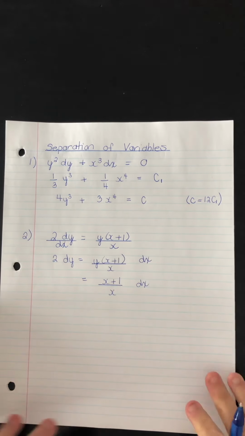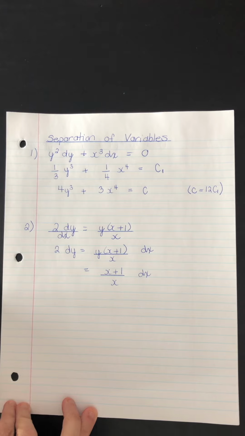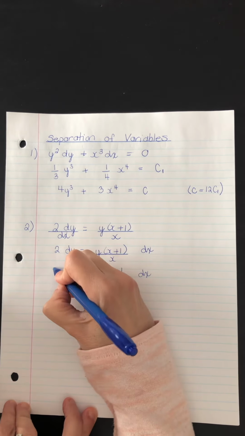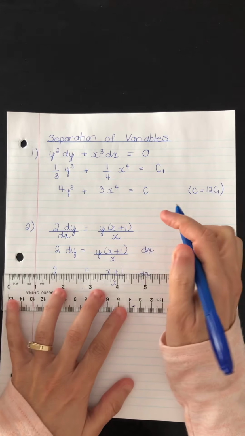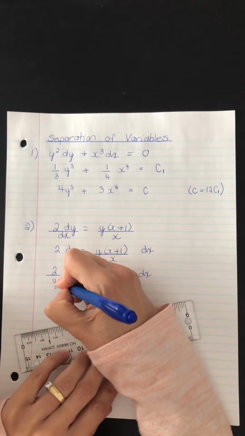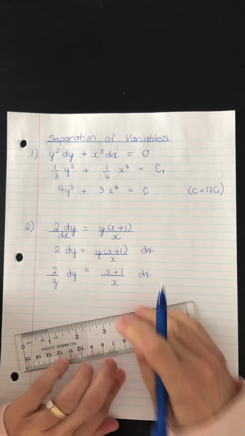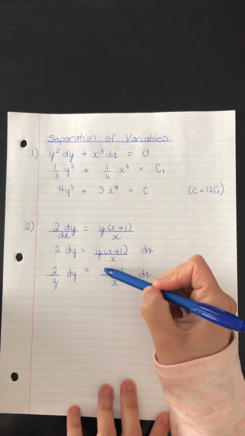And now certainly we also have to divide that left side by y. So it'll be 2 over y dy. Okay, so this is now fine for integration.